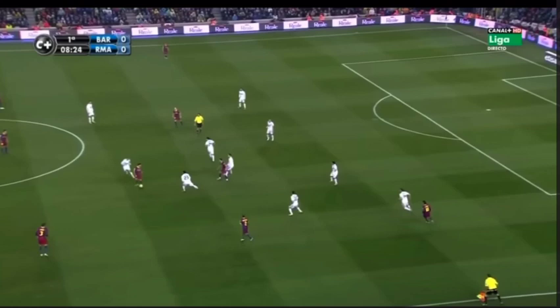So what we have is a still from a game between Barcelona and Real Madrid. I think this is in 2011, so right around the peak of the Barcelona tiki-taka prowess. And what we have is a player on the ball. I believe that's Lionel Messi. Might be Xavi, but one of the two. And you'll notice that there are 1, 2, 3, 4, 5, we'll call it 5 players within about 15, 20 yards, right?